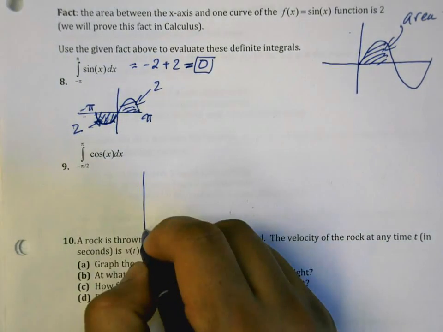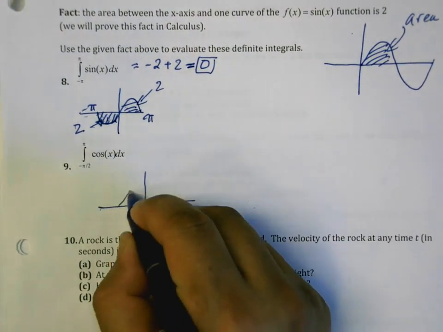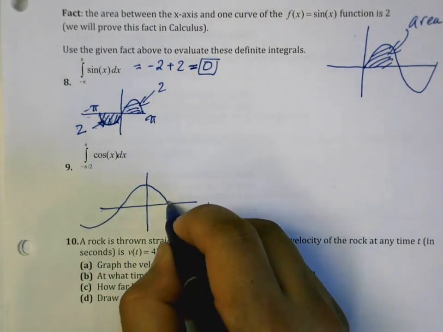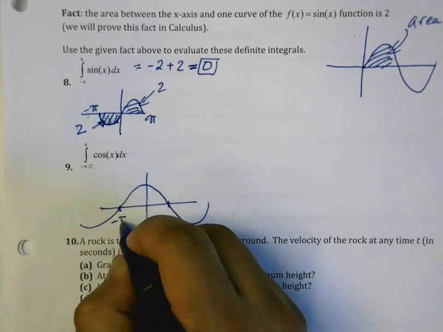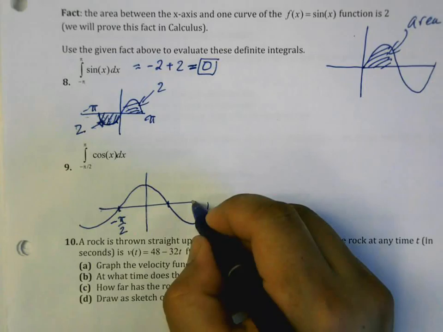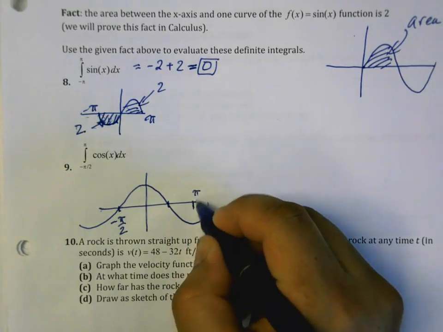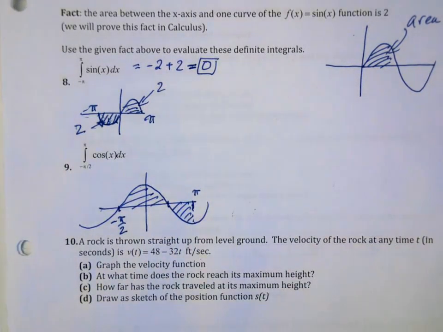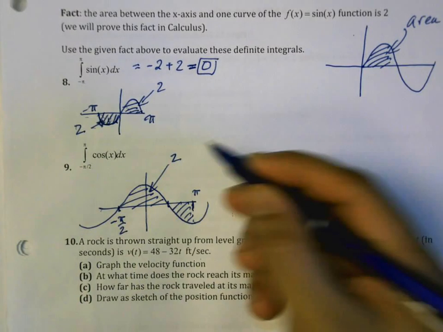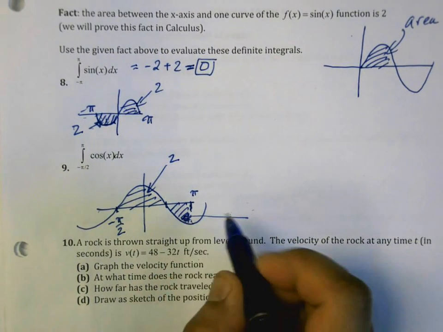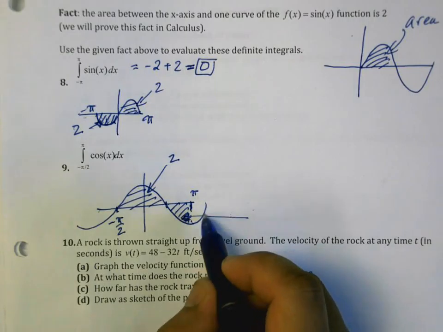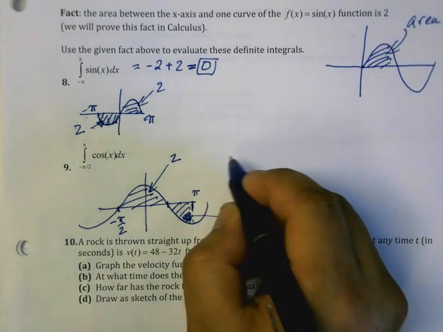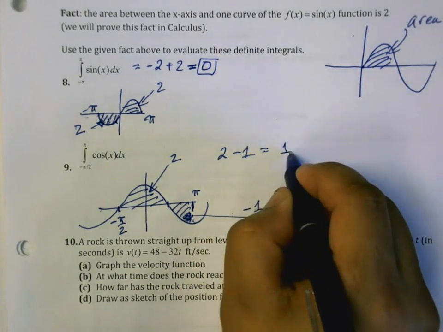Let's try another one. Let's try the cosine function. It always helps to sketch these functions. So we want to go from negative pi over 2, that's this point here, to pi, which is this point here. So we are looking to evaluate this particular area. Well, this area here is 2. This here is just half of the hill or the curve for the sine function, and it's under the x-axis, so that's negative 1. So then this is 2 minus 1, which is 1.